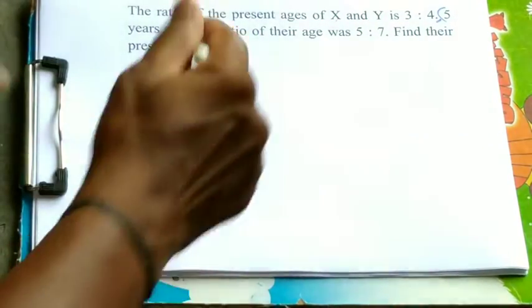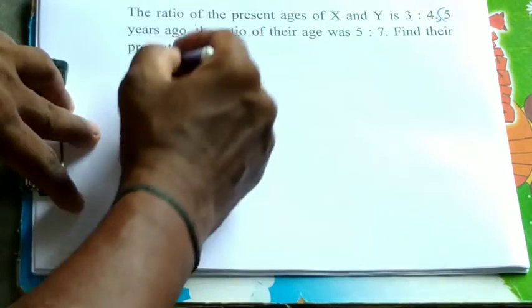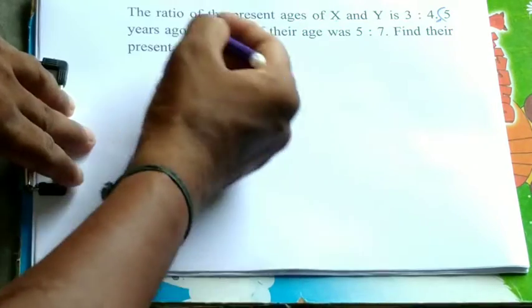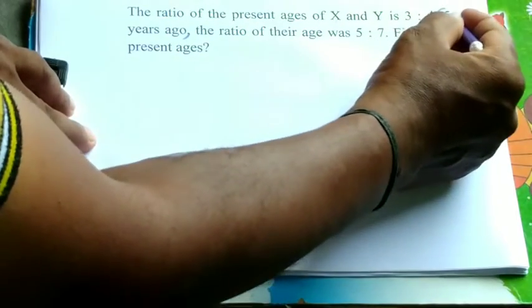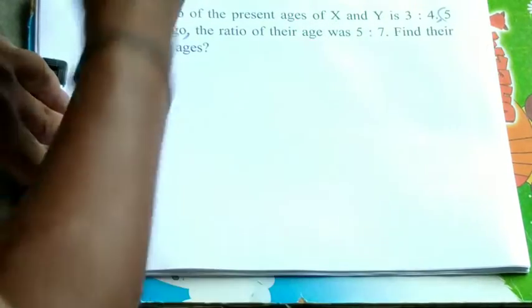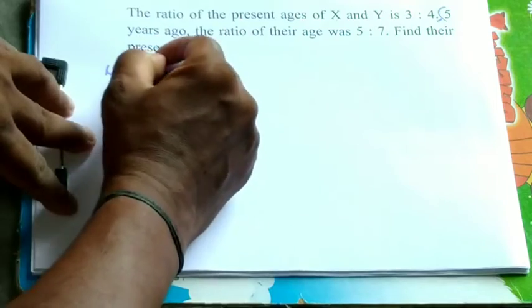Now, the ratio of the present ages given is what? 3 is to 4.